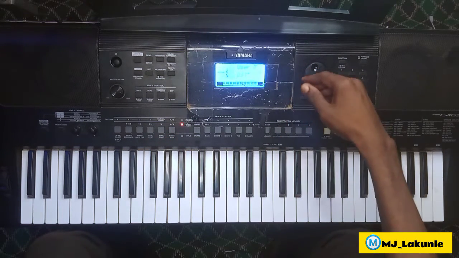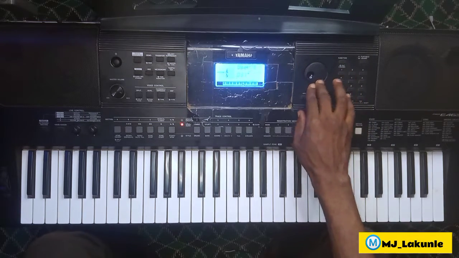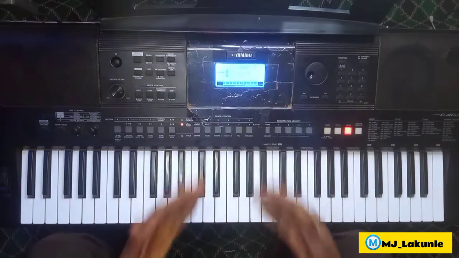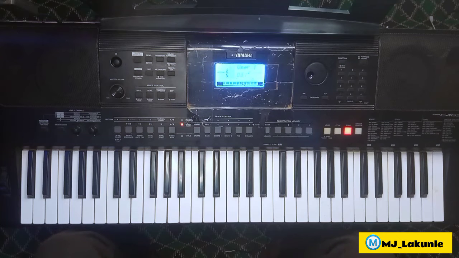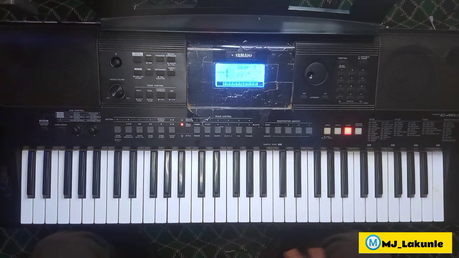So let us just make use of 1 instead. So this is User 1 now on my keyboard, and we want to create a backing track. Let's say a beat is a backing track, because we have added instruments to it, so we call it instrumental.